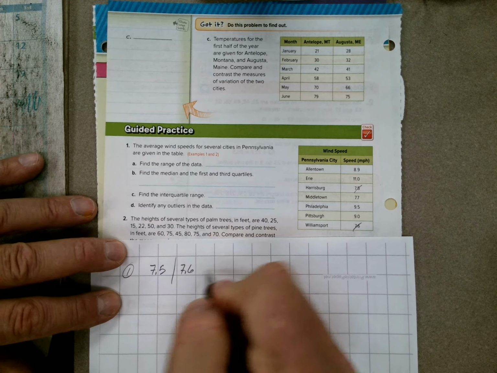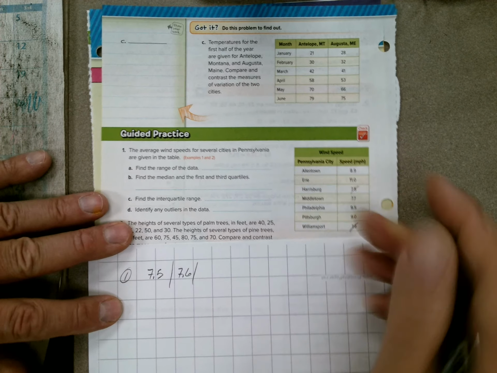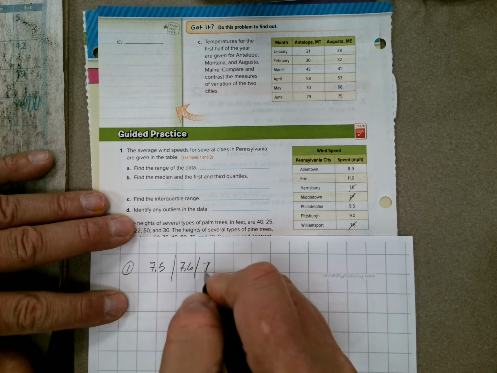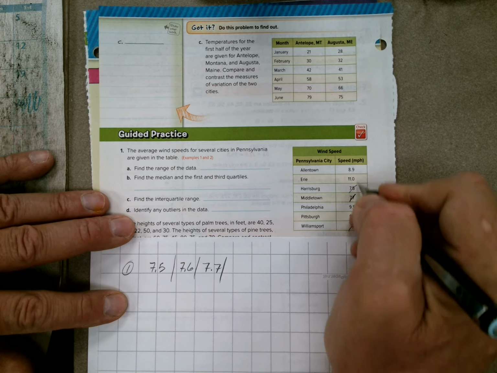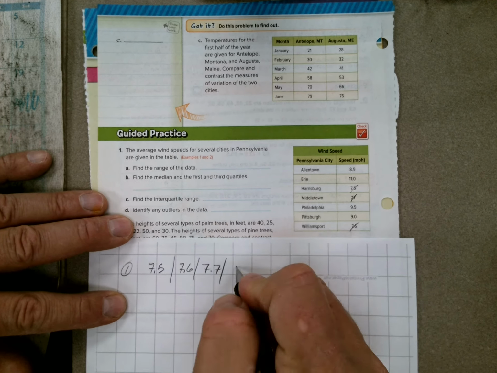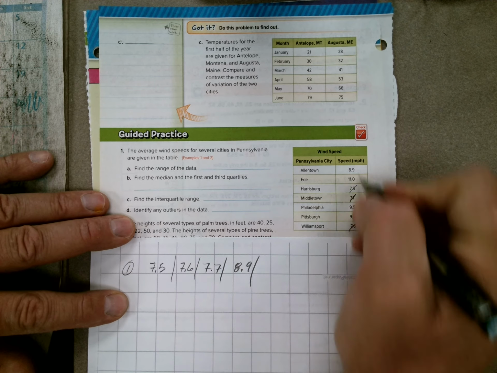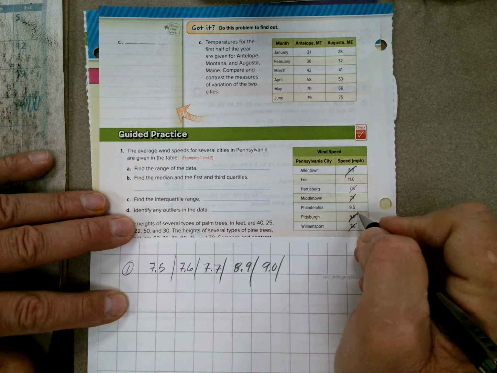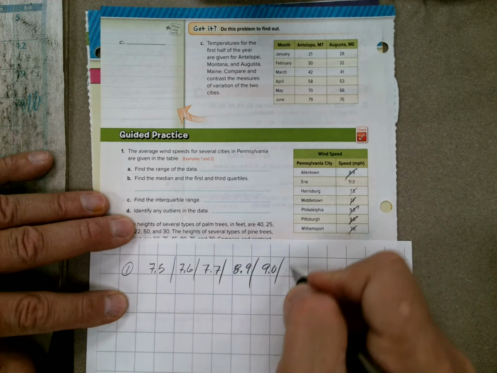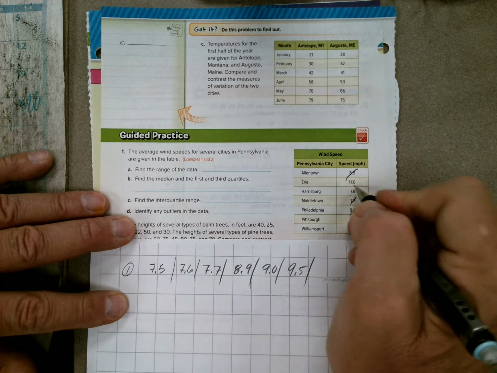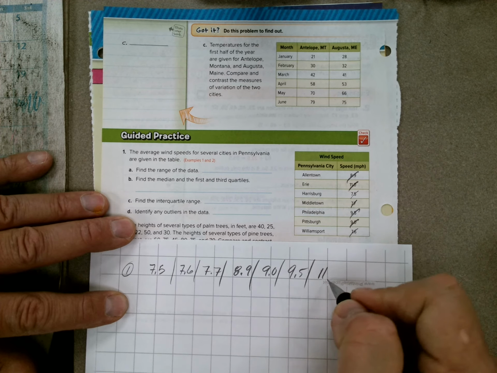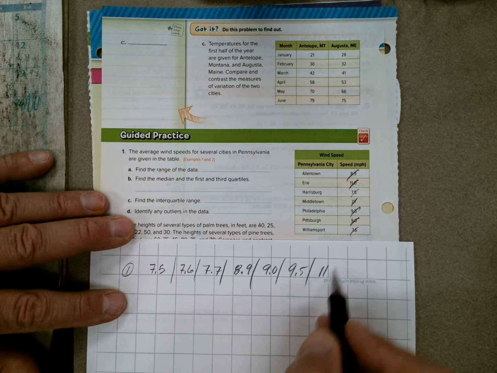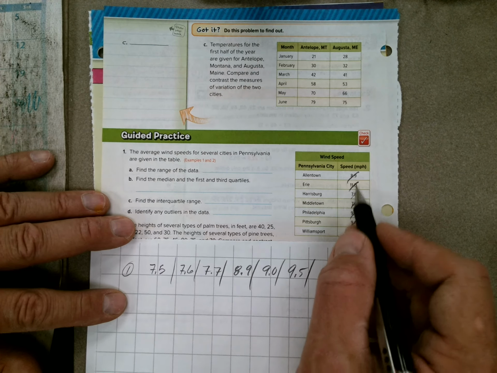7.6. And I hope you're doing this with me. 7.7. 8.9. 9.0. 9.5. And 11. That's 1, 2, 3, 4, 5, 6, 7 numbers.